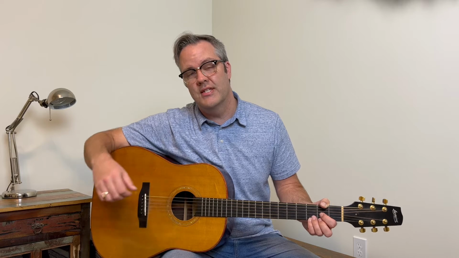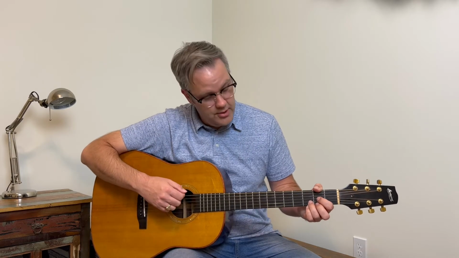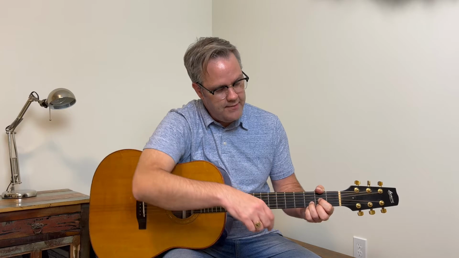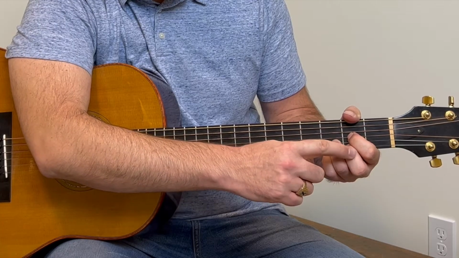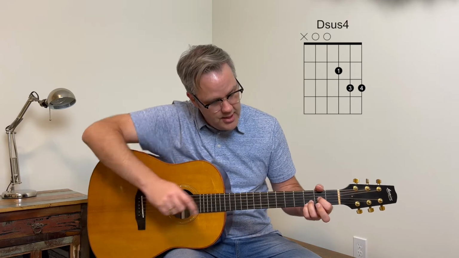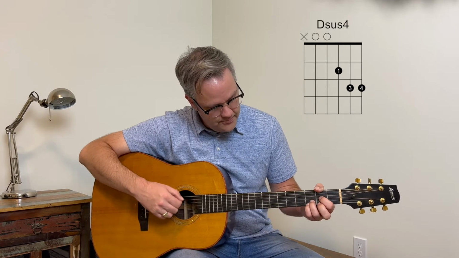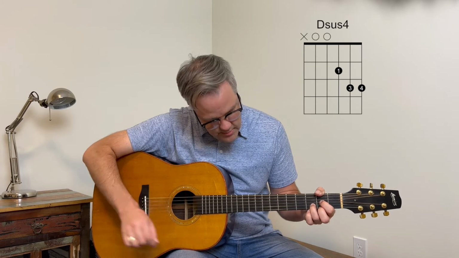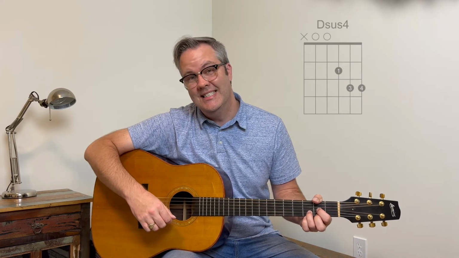Okay, so let's suss this out a little more. It's actually called suspended because the chord is held up or suspended before resolving down and resting on the third. So let's check it out. We have the D chord, D, F sharp, and A. Here's our F sharp note. We're going to take that away and we're going to add our fourth to it, which is a D, E, F, G. So we're going to add a G note to the D chord, which is right here. So it's going to sound like this. That's better.